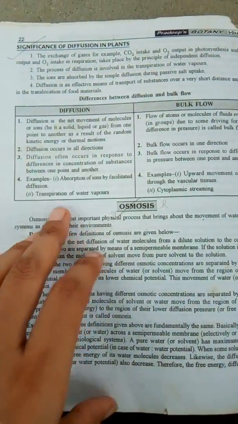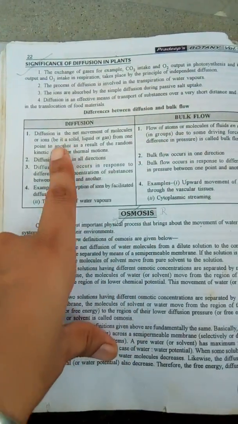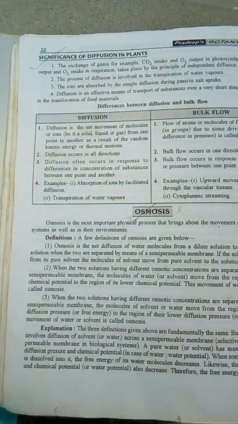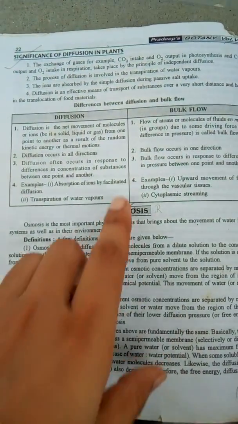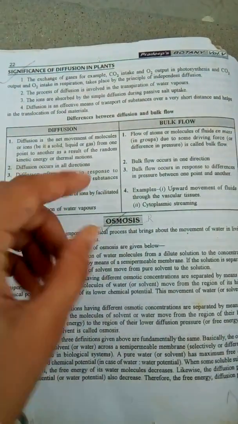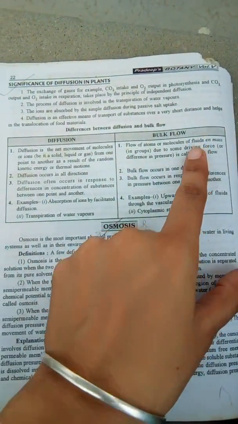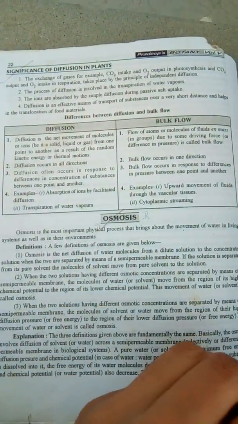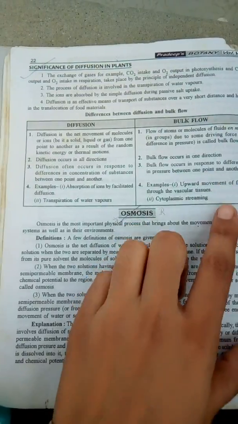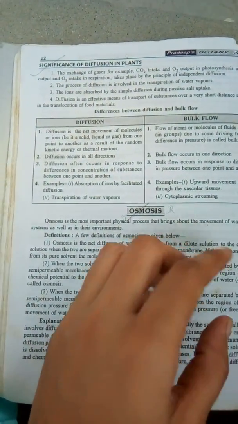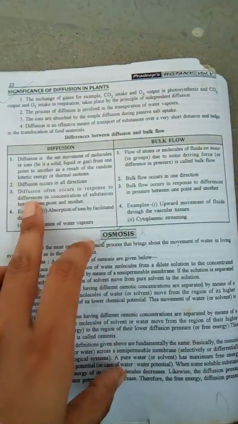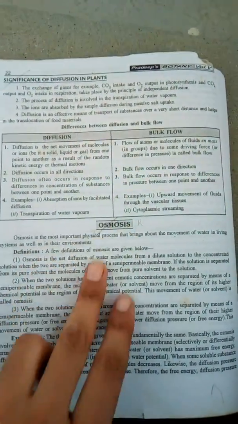These are some differences between diffusion and bulk flow. This is not very important, just go through it or leave it. Don't learn it, no need to cram it. Just you should know what is diffusion and what is bulk flow. Diffusion is just the movement of molecules from a higher concentration to a lower concentration. Bulk flow is also similar, but it is movement in a single direction. Bulk flow occurs in one direction, but diffusion occurs in all directions.